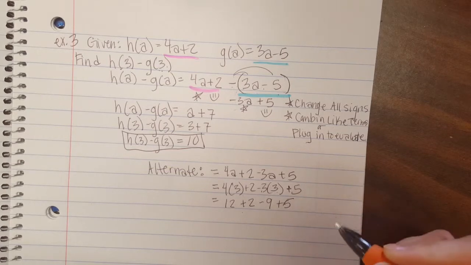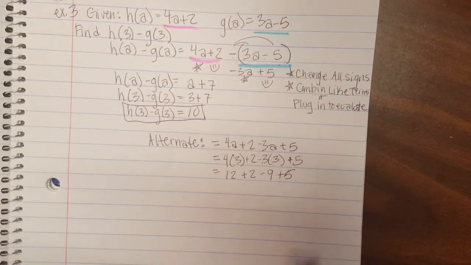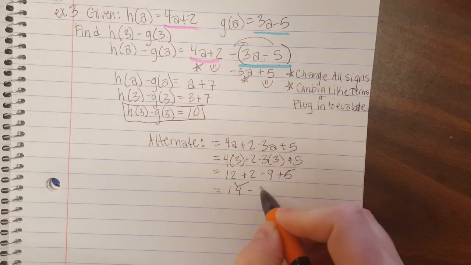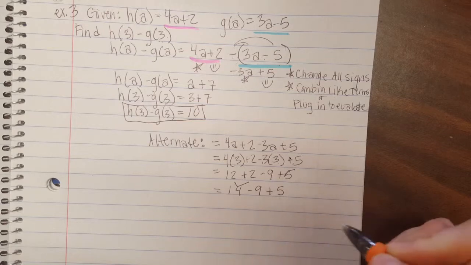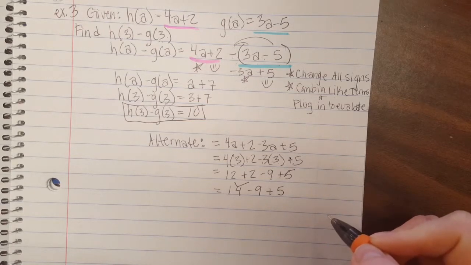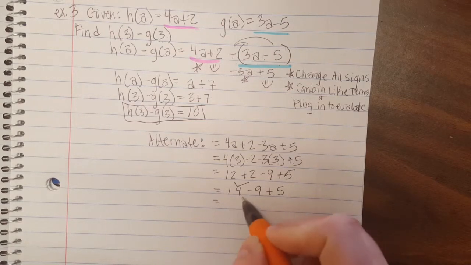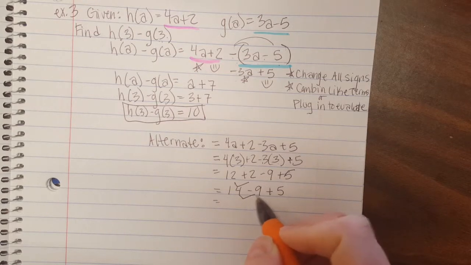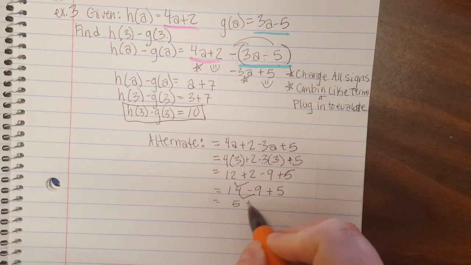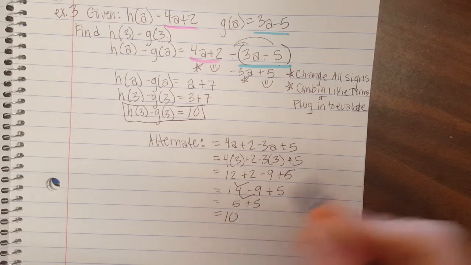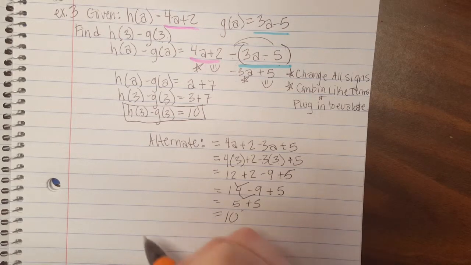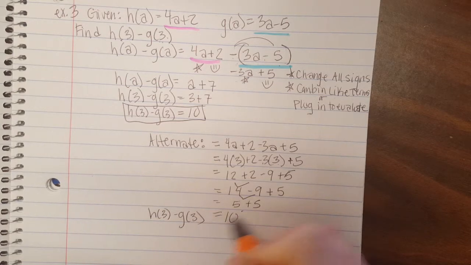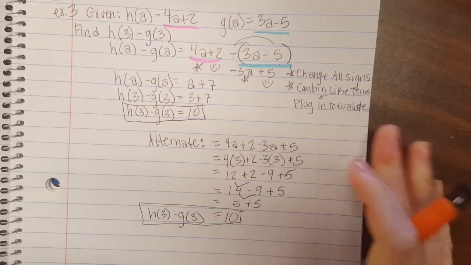And we need to do addition and subtraction left to right. So 12 plus 2 is 14, then carry down the rest. Left to right, so in this case we need to do subtraction before we add. 14 minus 9 is 5, plus 5 is 10. See, we get the same answer for h of 3 minus g of 3. We get the same answer.